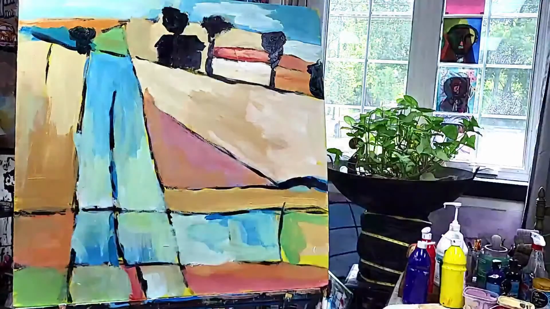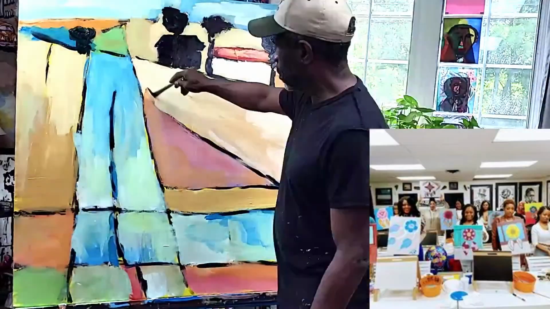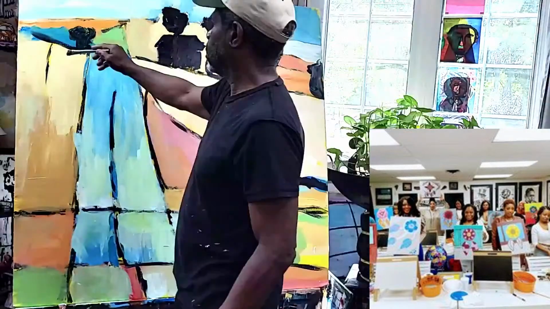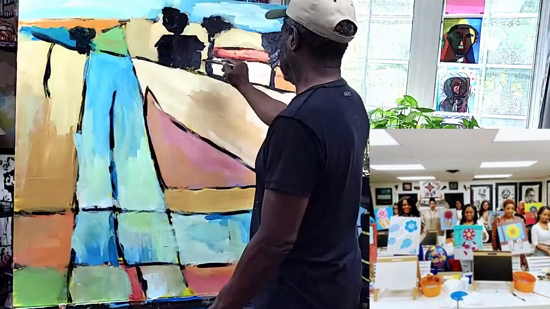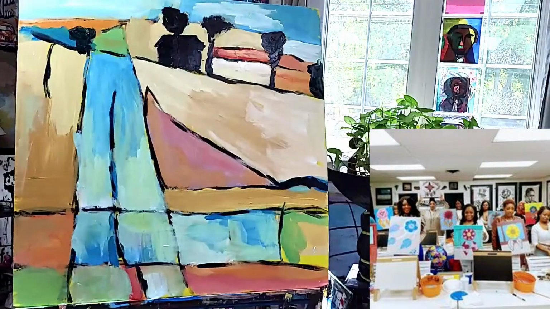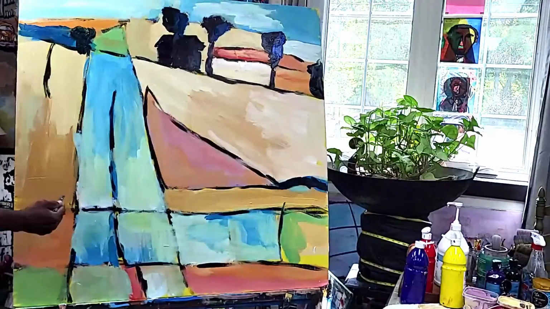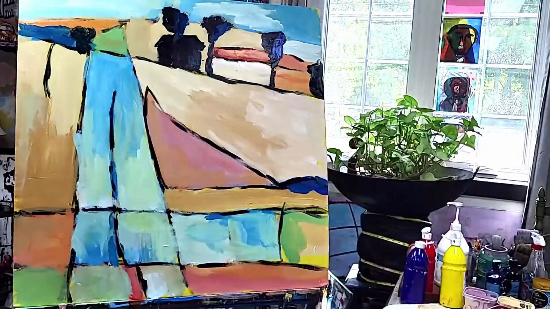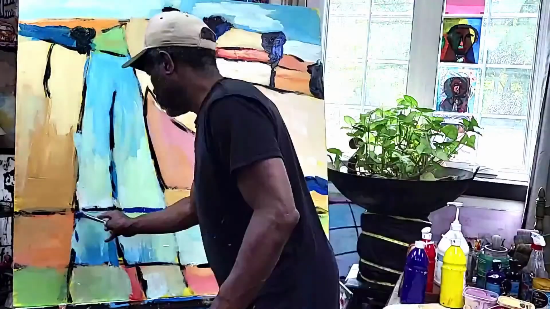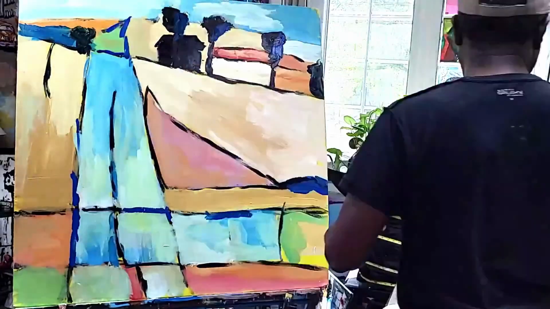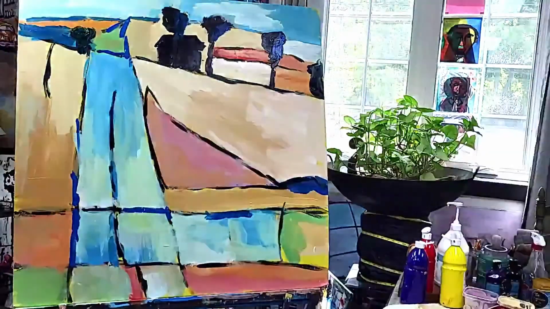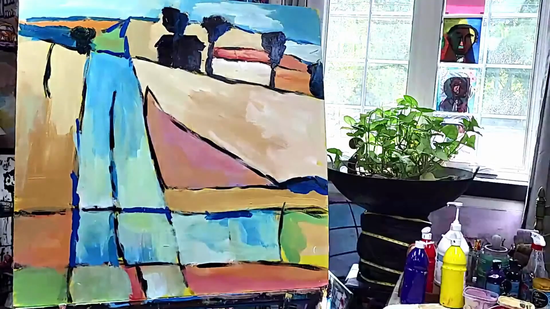And then if you want to host your own party here at the studio, I do have sip and paints here, paint parties, birthday parties, and it's gatherings up to like 20 guests. All the materials are included as well, and it's right at my studio. We're located at 310 4th Street, Ewing, New Jersey. So please come and join us.